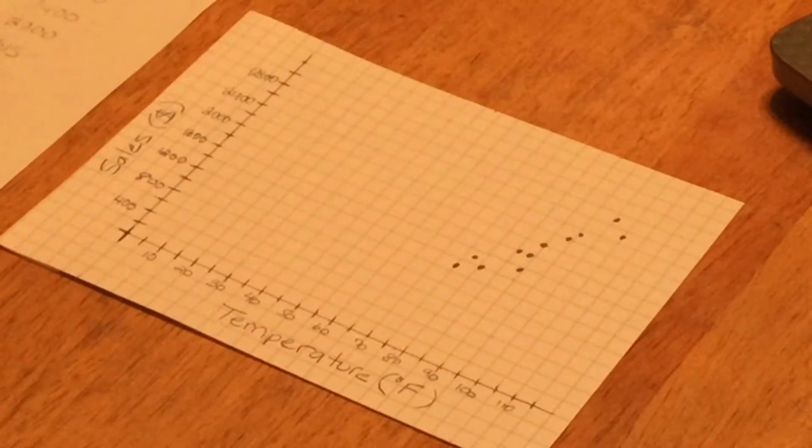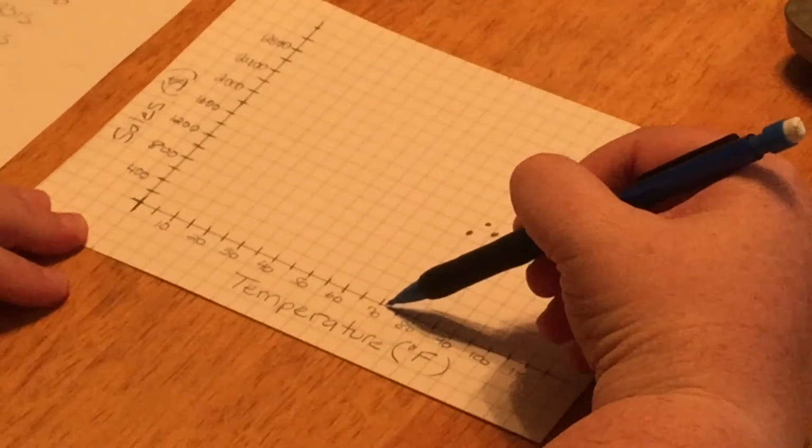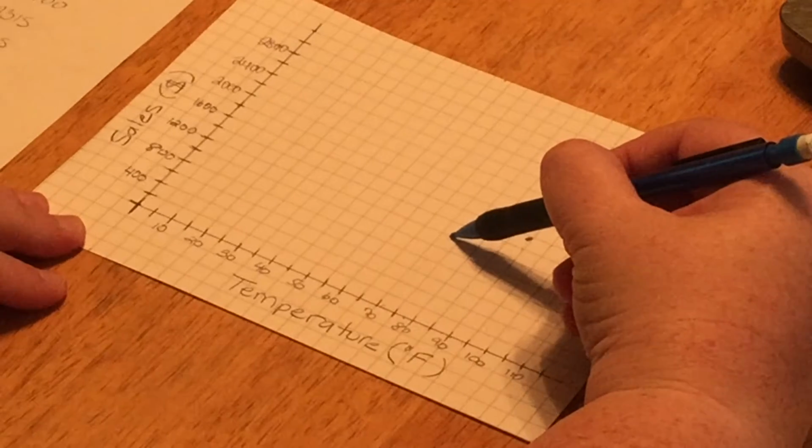And lastly, a temperature of 72 degrees gave us $1,350 in sales.